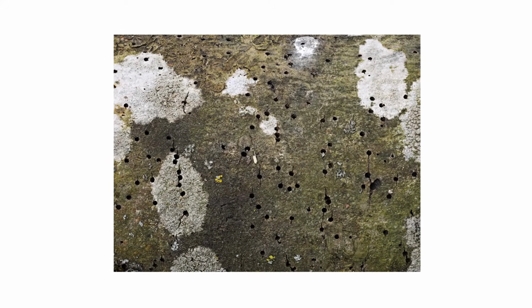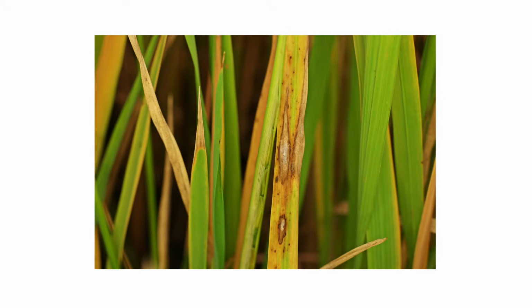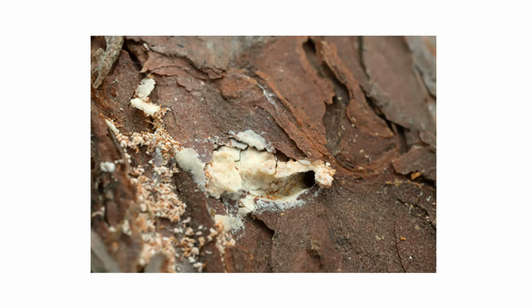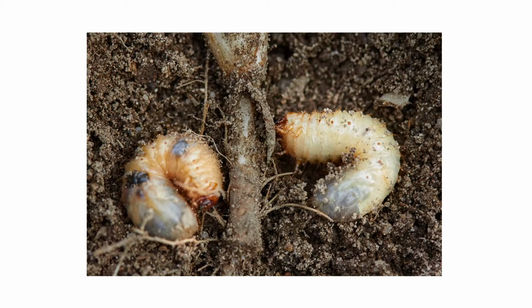Signs of activity will vary depending on the species. Plants may be partially eaten, or there could be wilting or discoloration. Wood will have small round or oval holes with nearby frass. Soil can be dug up to reveal grubs.